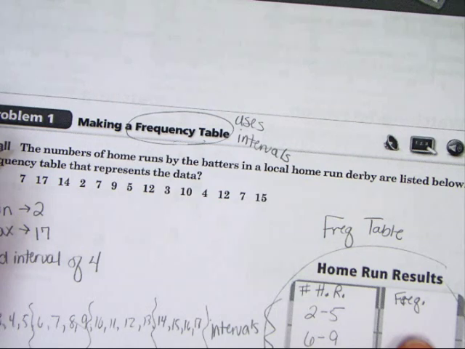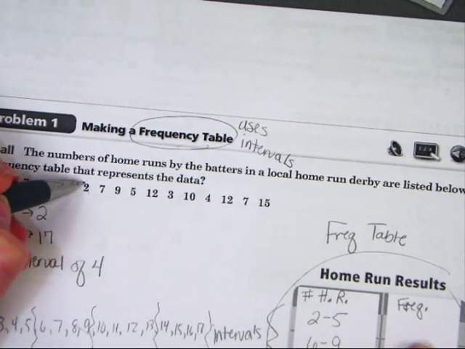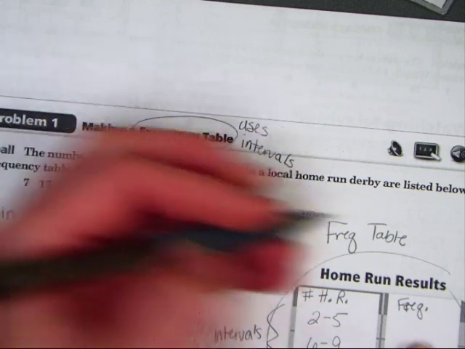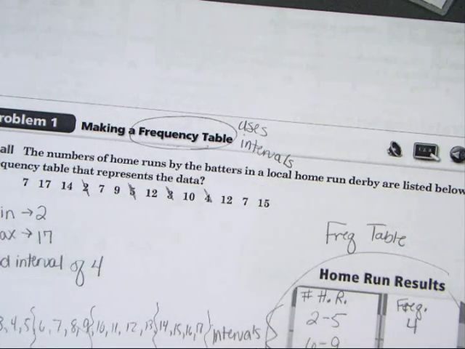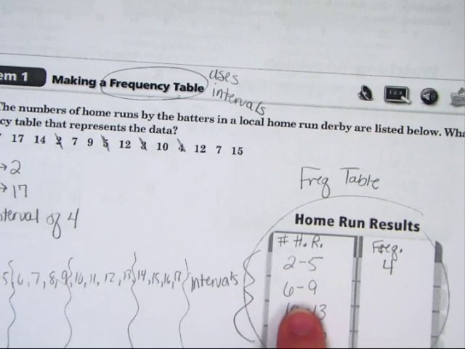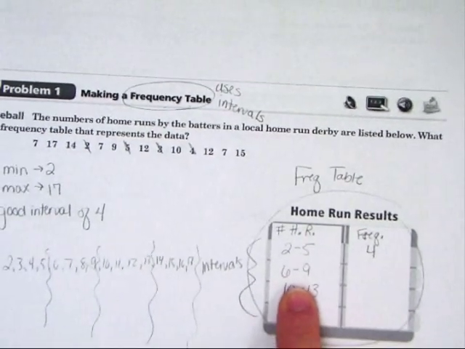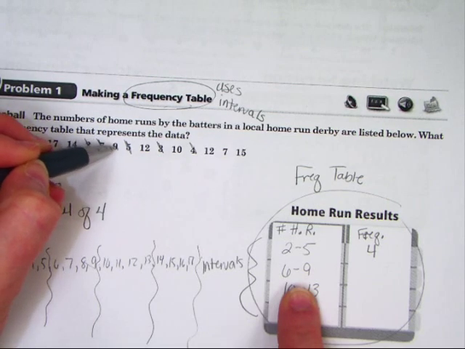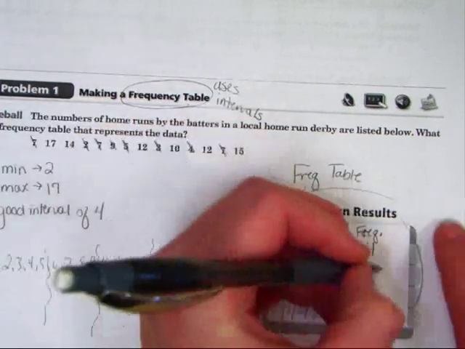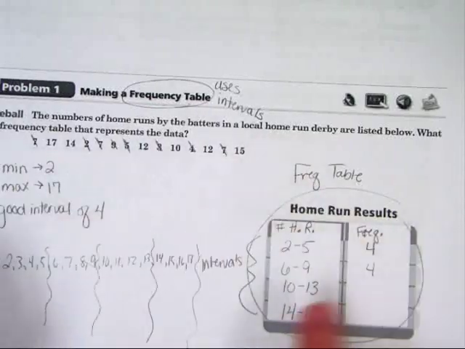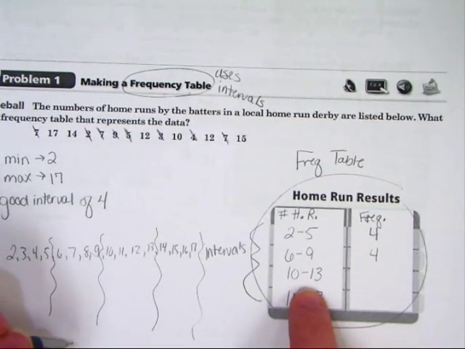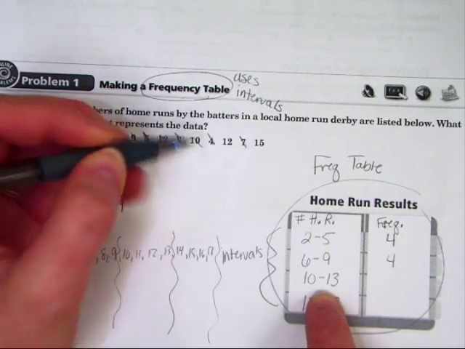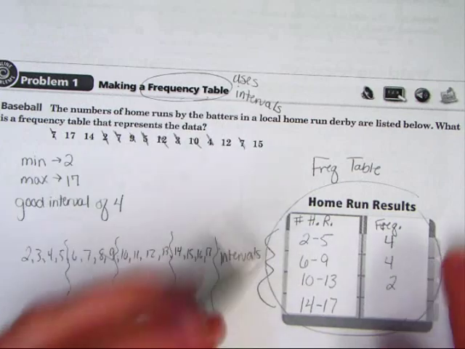How many times do you have a home run between 2 and 5? Well, count them up. You should end up getting 4. 1, 2, 3, 4. There's 4 times that happens. How many times does 6 to 9 happen? 1, 2, 3, 4. That also happens 4 times. How many times does 10 to 13 happen? 1, 2. Oh, there should be 3.